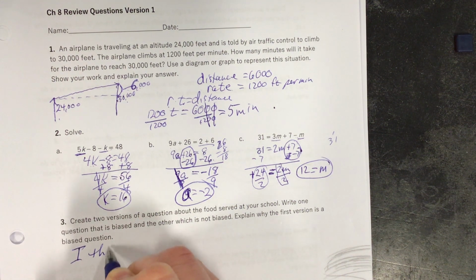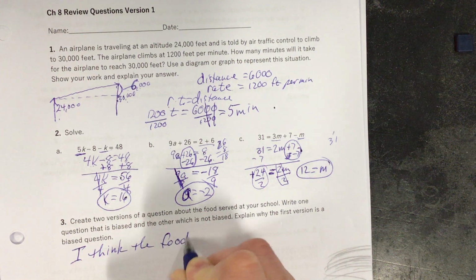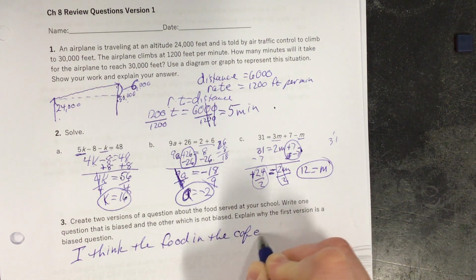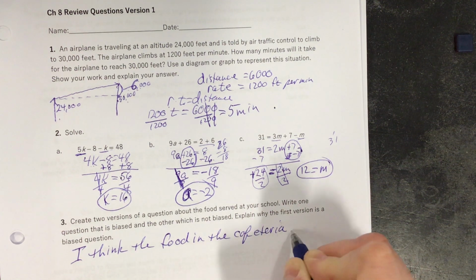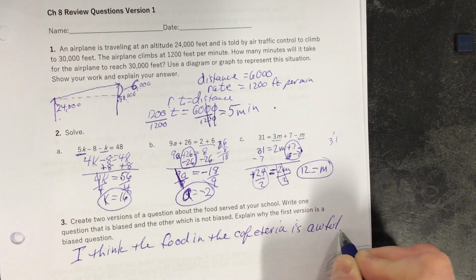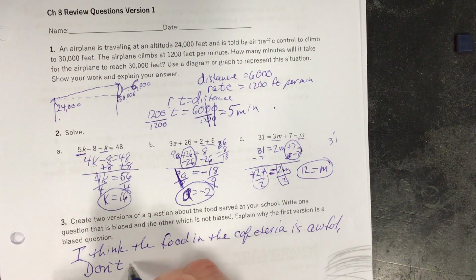I think the food in the cafeteria is awful. Don't you? That is certainly a biased question.